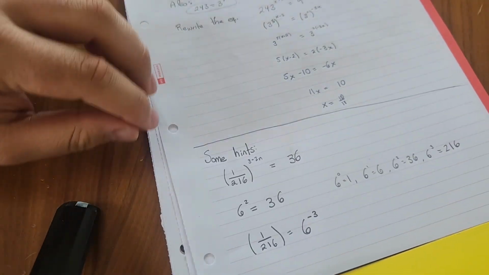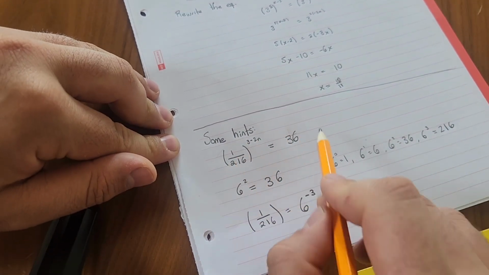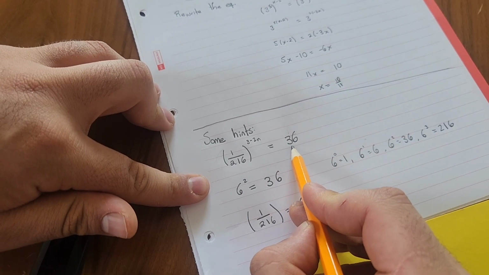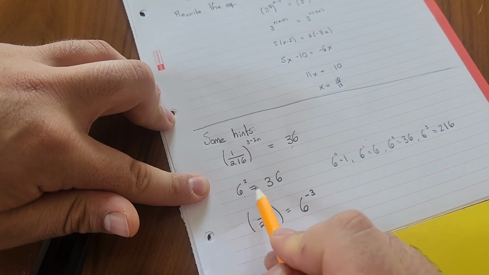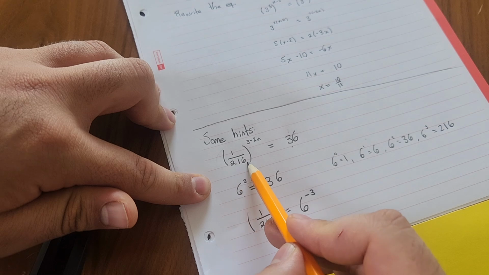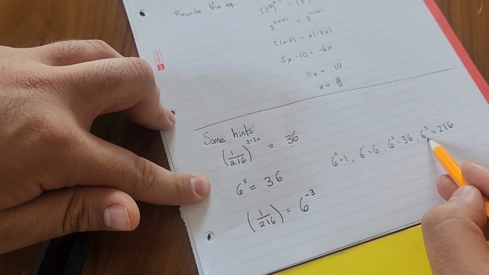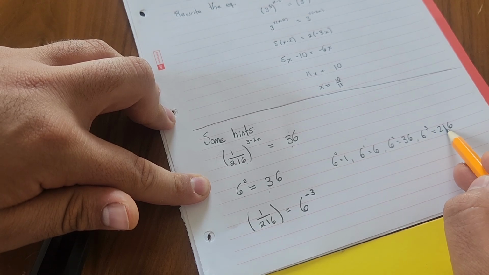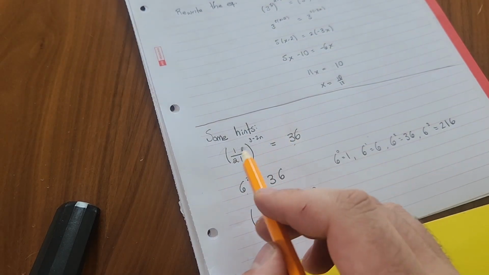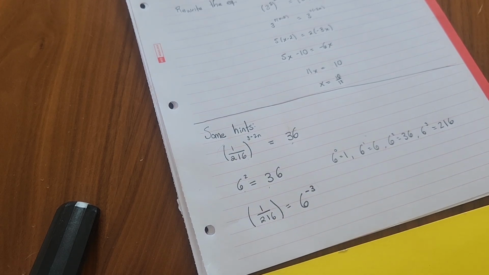A little hint that I want to give for the next one. Again, I see a 36, and because I know my perfect squares very well, I know that 6 squared equals 36. So I want to find the 1 over 216 as a power of 6. I persevere and I see that 6 to the power of 3 is 216. But this is a fraction and this is a whole number. So remember that to write this fraction as a power of 6, it is a negative power of 6.